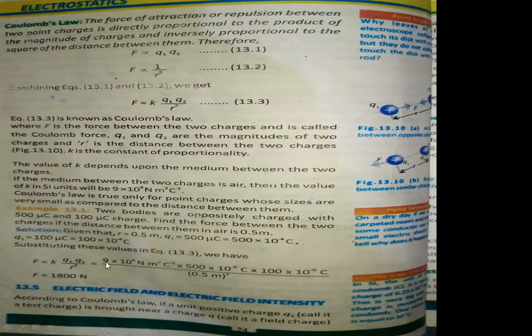The K value is 9 into 10 power 9. Q1 is 500 multiplied by 10 power minus 6, and Q2 is 100 into 10 power minus 6. The easiest way to solve this is by solving the tens powers separately. You just need to multiply 500 by 9, then the same powers will be added. Use this principle, solve this one, and then take 0.5 whole square and divide. You can solve this with the help of the calculator.